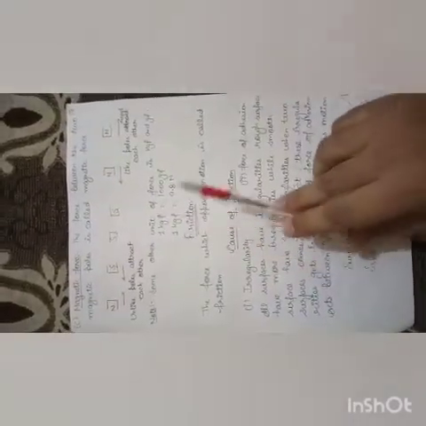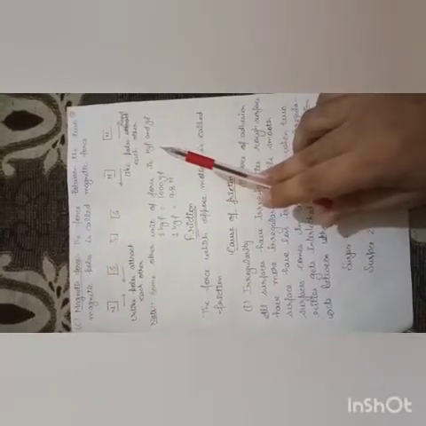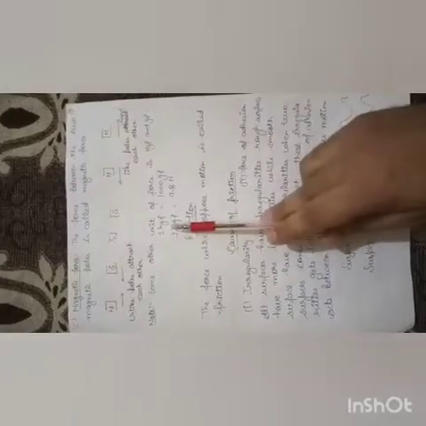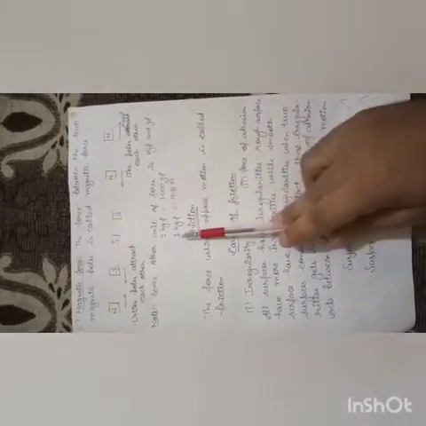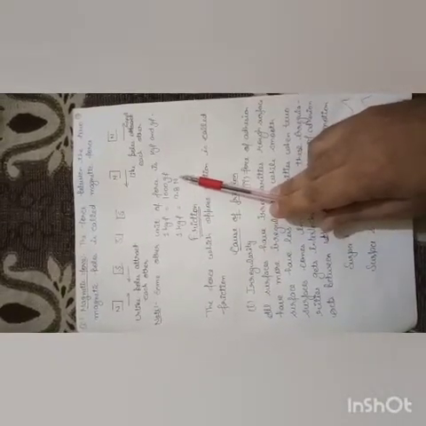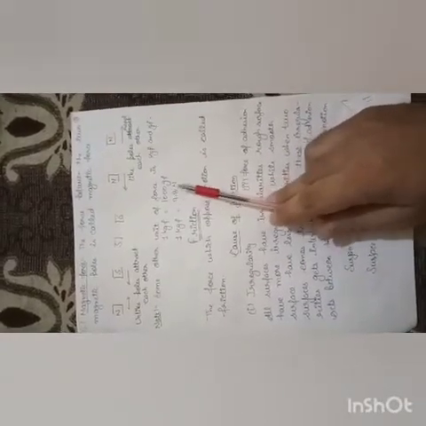Now, as I mentioned earlier also, there are some other units of force except Newton and Dyne. They are kilogram force and gram force. Now 1 kilogram force is equal to 1000 gram force, and 1 kilogram force is equal to 9.8 Newton. So these values are very crucial while doing the numericals.